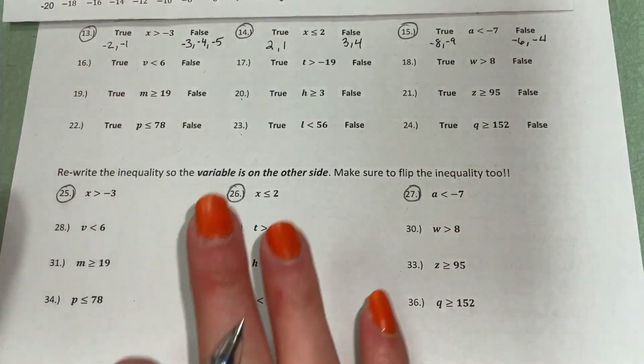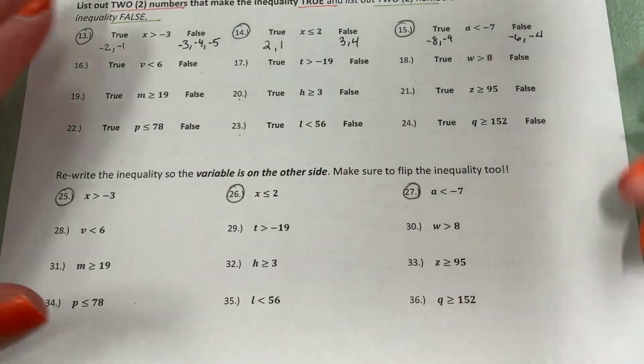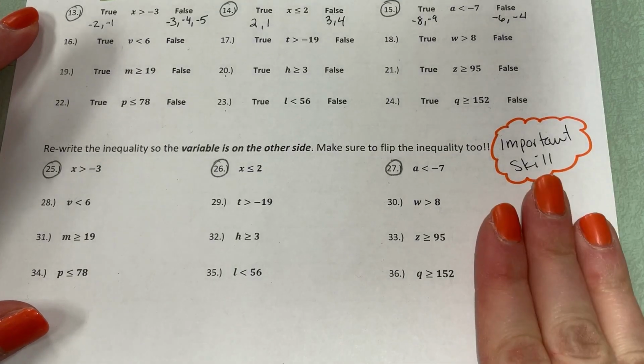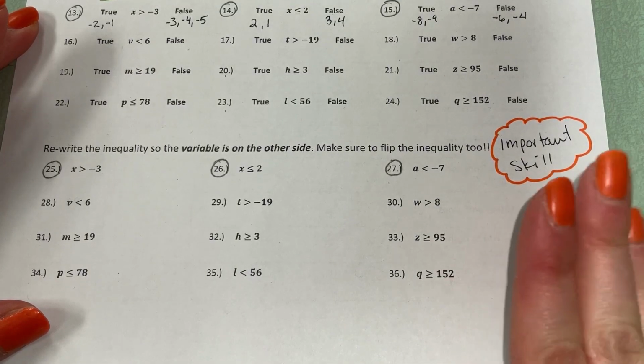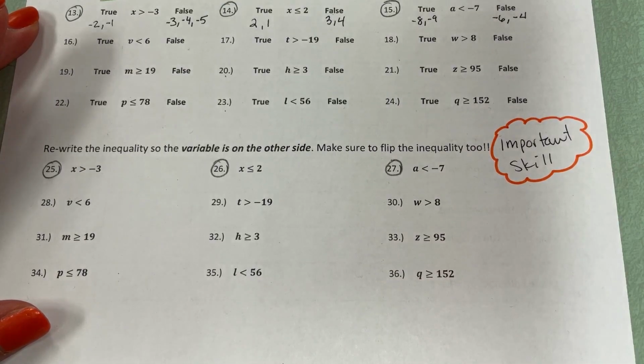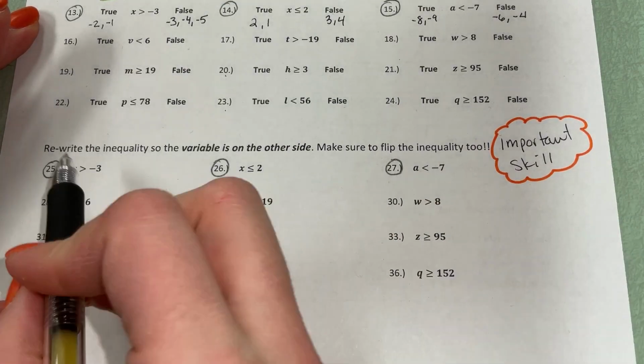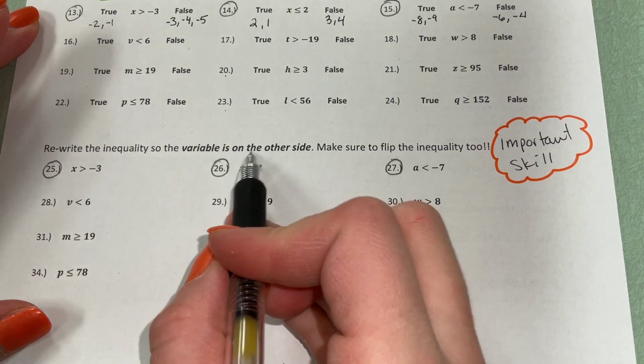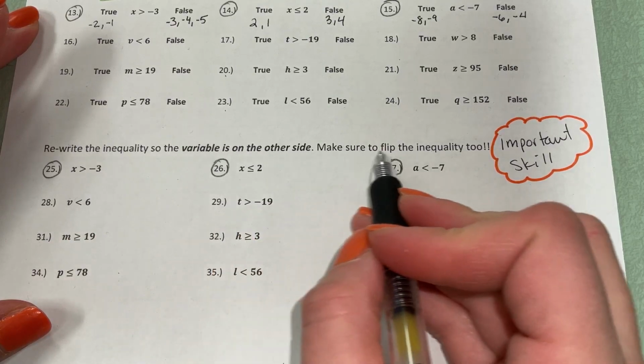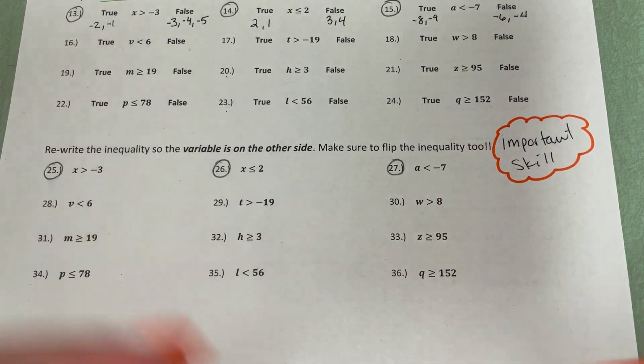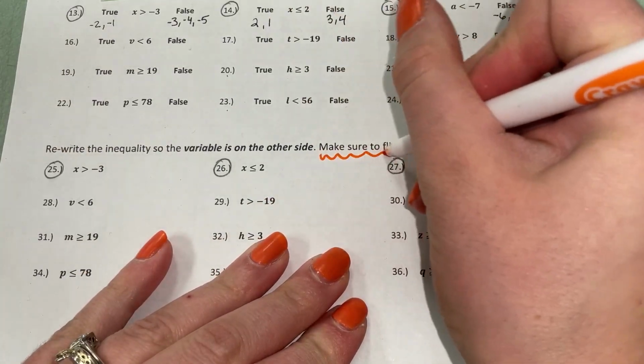Now, here is a very important skill that we need to be very masterful of because we're going to use it a lot when we solve. So we're going to rewrite the inequality so the variable is on the other side. Make sure to flip the inequality too. I want you to do a squiggly line underneath that.